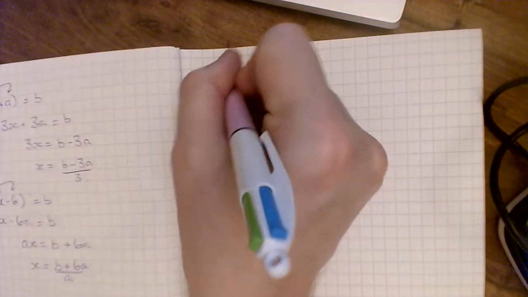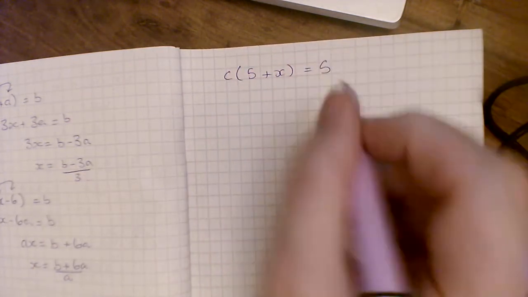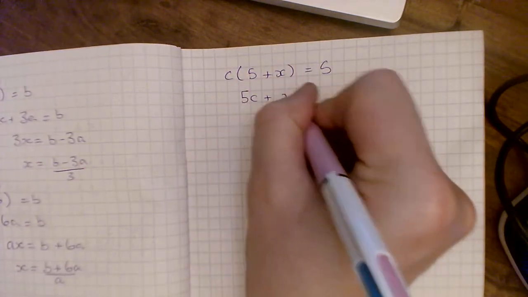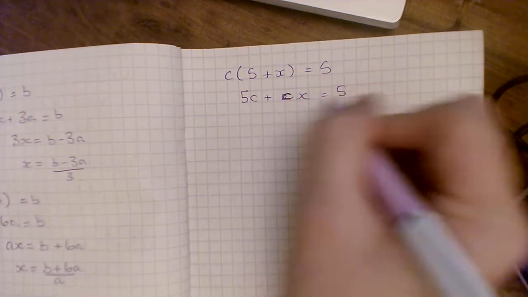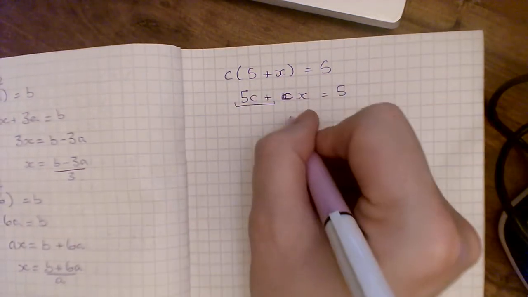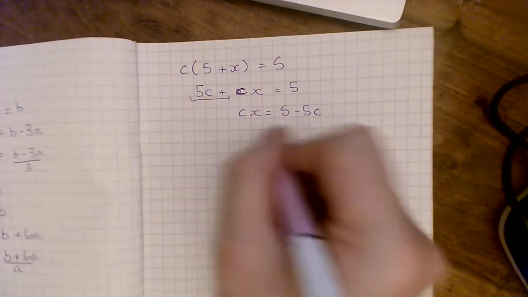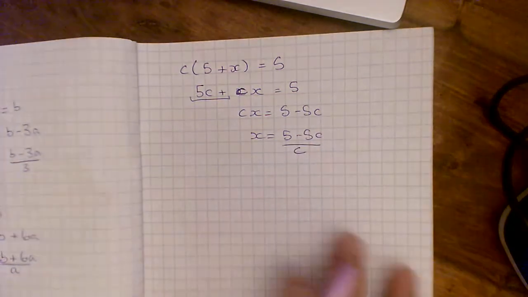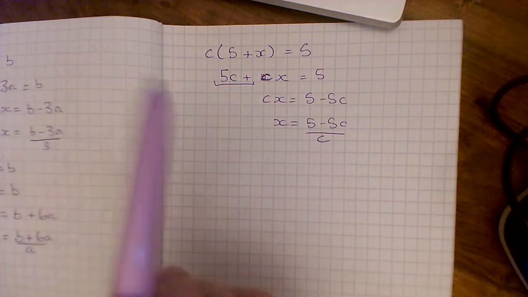And then the last question I've got is c into 5 plus x equals 5. So expand the brackets. 5c plus cx, c and then x, equals 5. Get this 5c on this side, so cx equals 5, take away the 5c, and then drop the c on the bottom, 5 minus 5c all over c. And that's it.